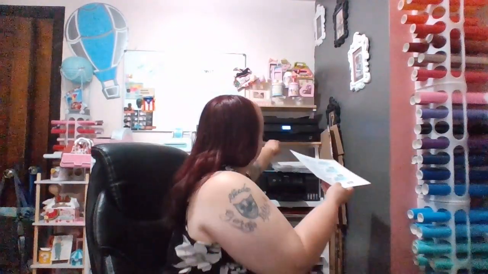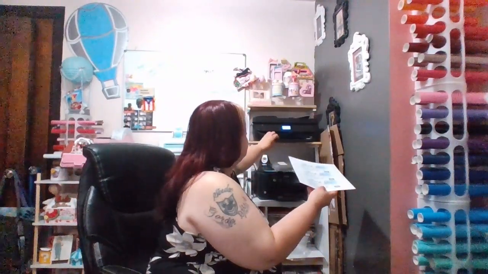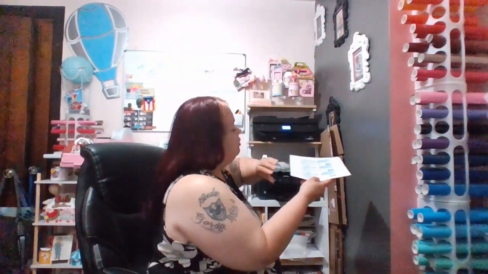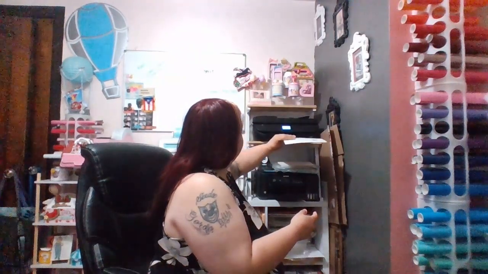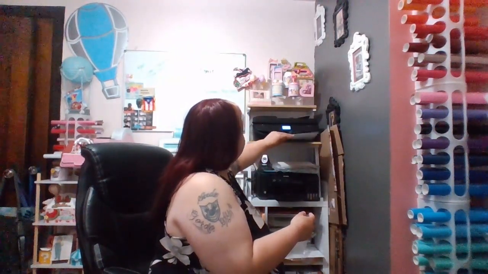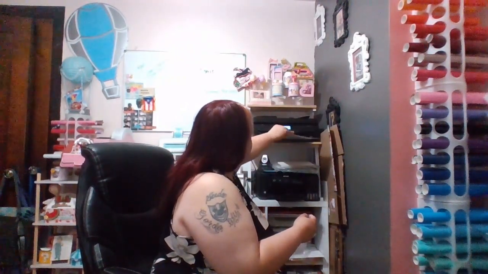And I'm using my tray, my cassette down here instead of the back. So I'm going to go ahead and insert it this way so that I can print that second page. And I will show you how that printed out once I press print on that second page. I'll be back.